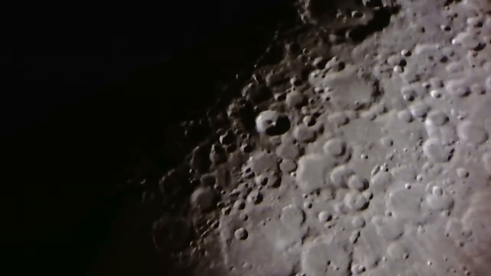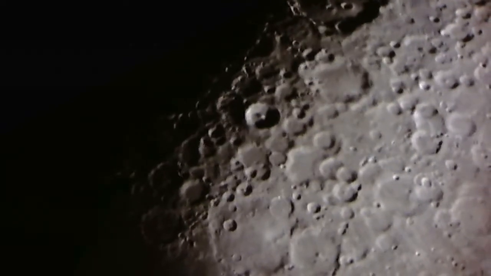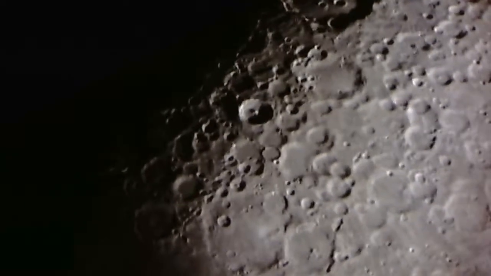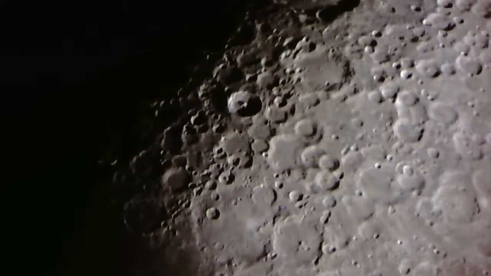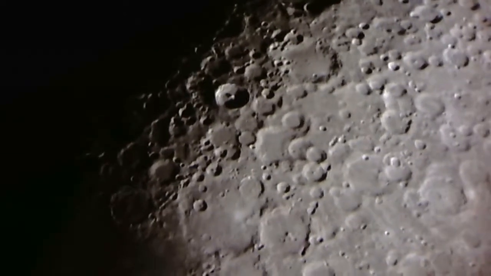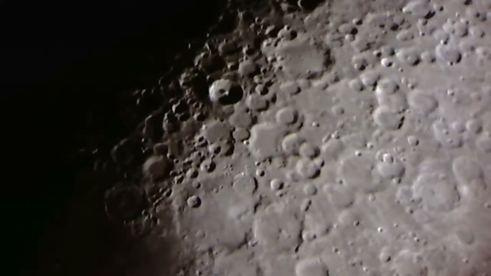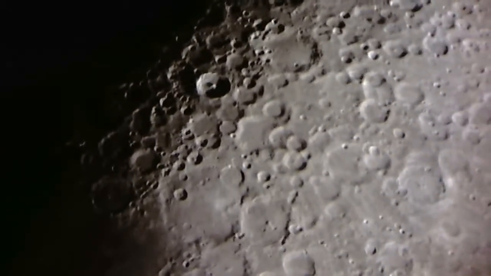Now, another argument a lot of people make is, if these are impacts, how come they're all round? If you have an impact that hits at a sharp angle, how come we don't see elongated craters? Well, you do. You can look hard and find them, but they have to be very shallow. If an impactor hits at about 45 degrees, it still makes a round crater. It may throw a little more material off to one side, but the crater left over is still round.